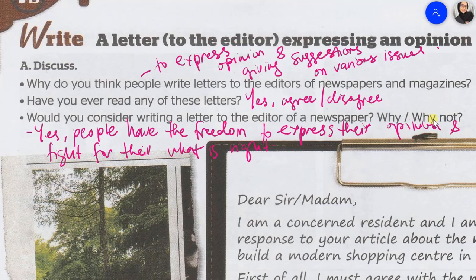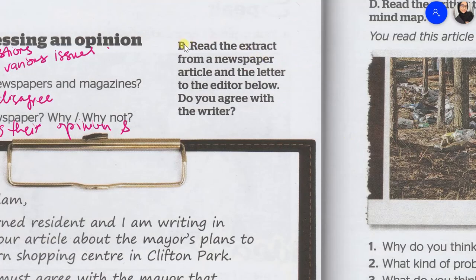Let me know, okay? Alright, now let's do task B. Read the extract from a newspaper article and the letter to the editor below. Do you agree with the writer?